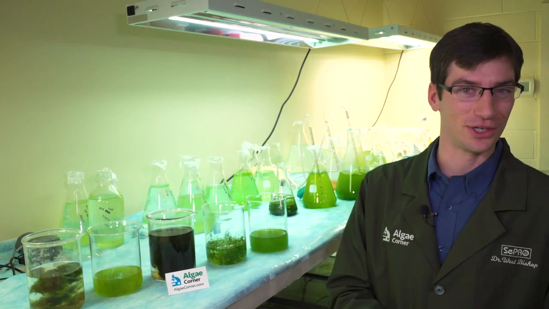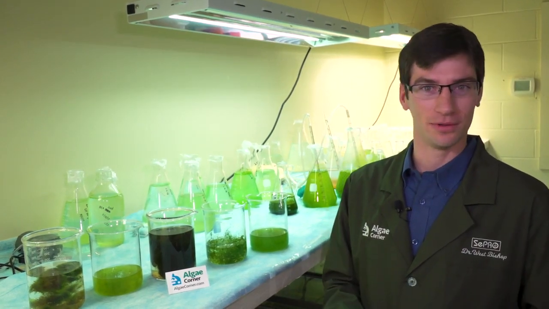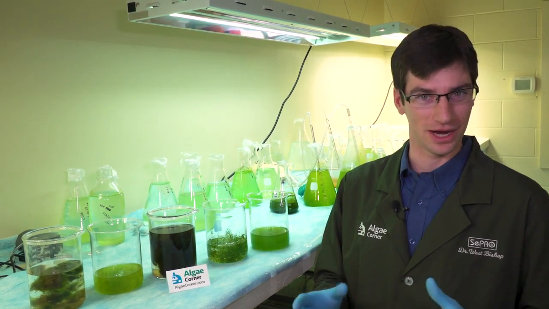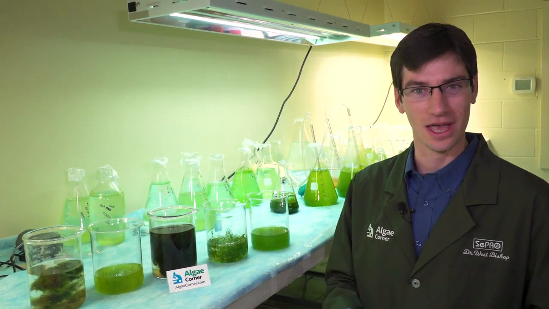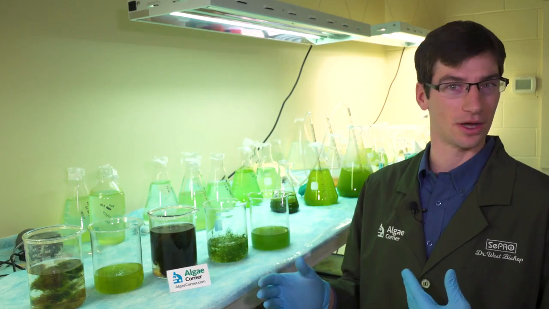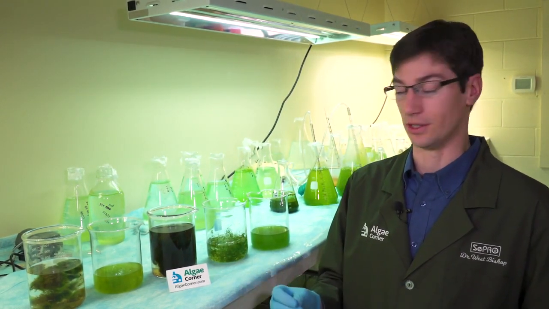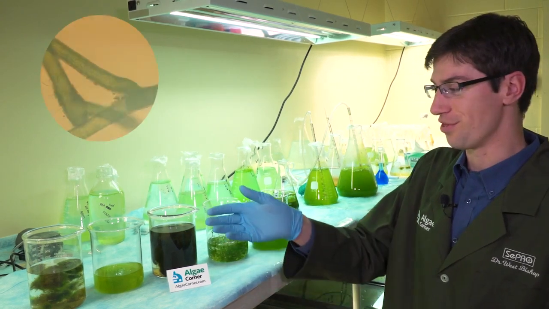Now be careful, some algae are indeed slimy, some have bacteria with them, some even produce those nasty toxins that can cause skin rashes. So be careful, wash your hands before you eat anything, but I do have a number of algae here that we're going to cover that you may be able to identify just by going out there and touching them. First thing I want to cover is Pithophora.